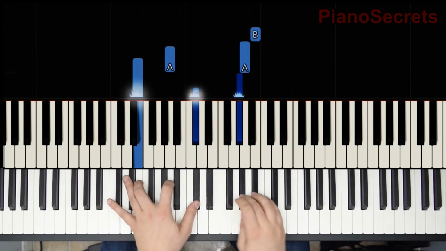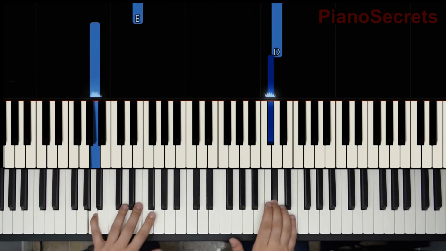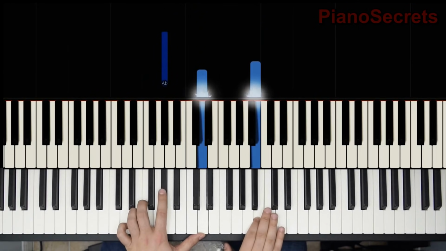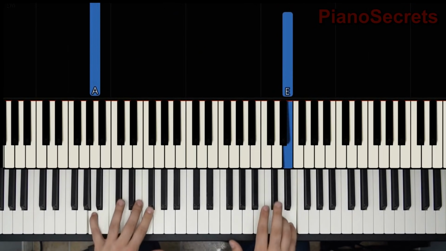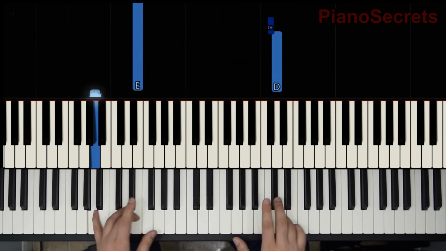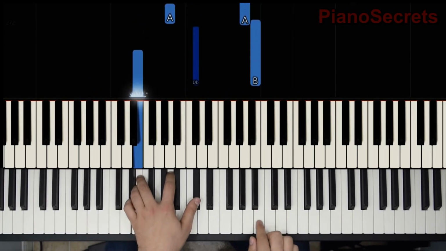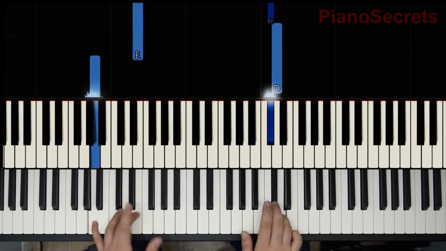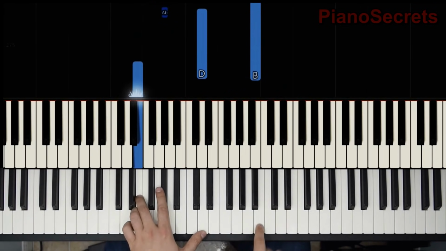Every other note together. When we get to the triplet, right, left, right, together. First note together, by themselves, together. And the triplet again. Right, left, right, and together.